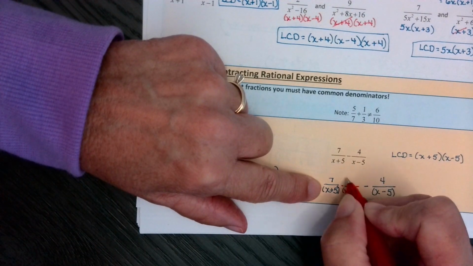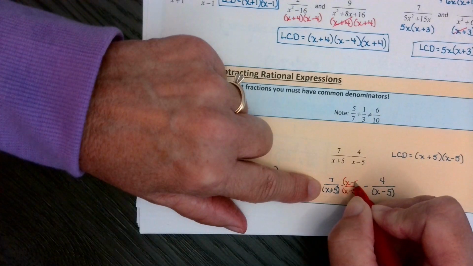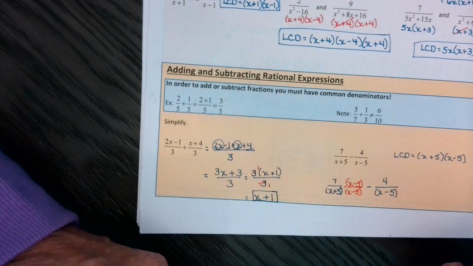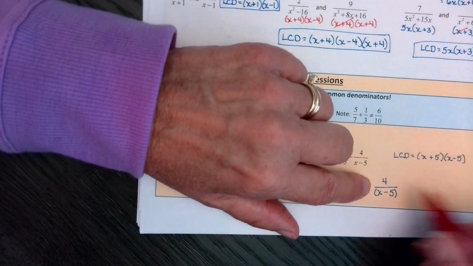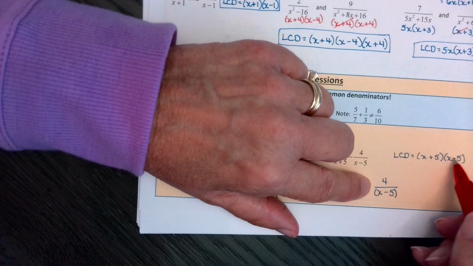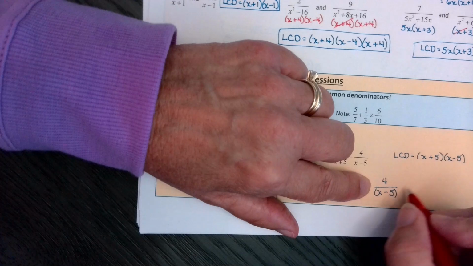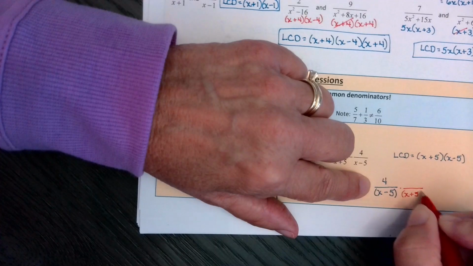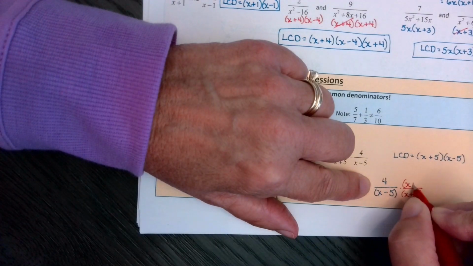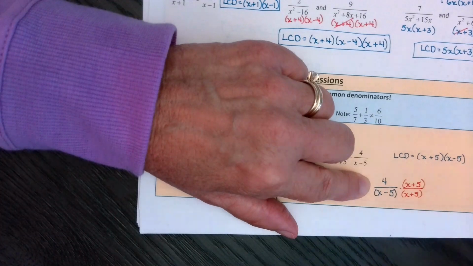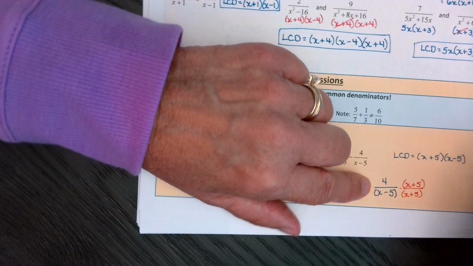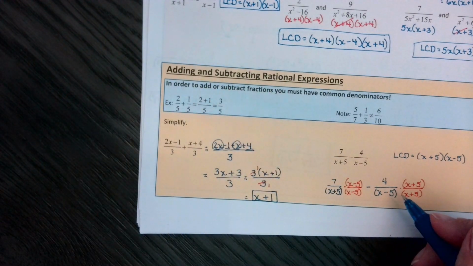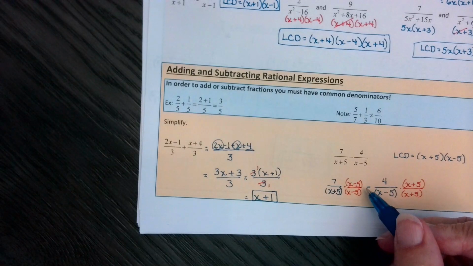Whatever I do to the bottom, I have to do to the top, because this is a form of 1. I'm not changing the problem, I'm just changing the look. Well, over here, I have an x minus 5, but I need it to look like this, so I still need an x plus 5. So I'm going to multiply by x plus 5 over x plus 5. Whatever I do to the bottom, I have to do to the top. Okay. Now we have the same denominator. You have to be real careful because of that minus sign.